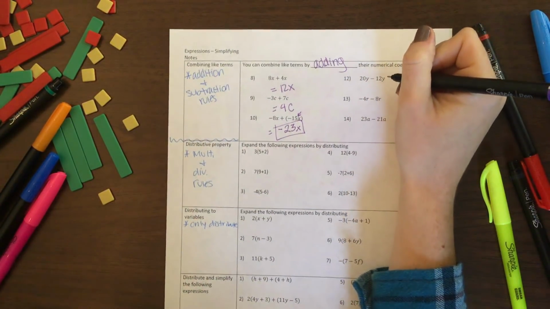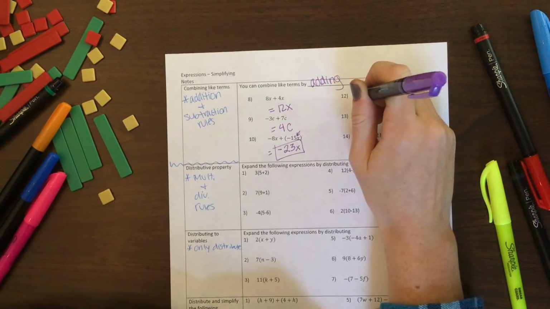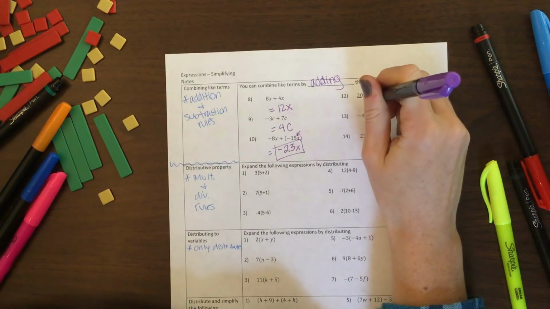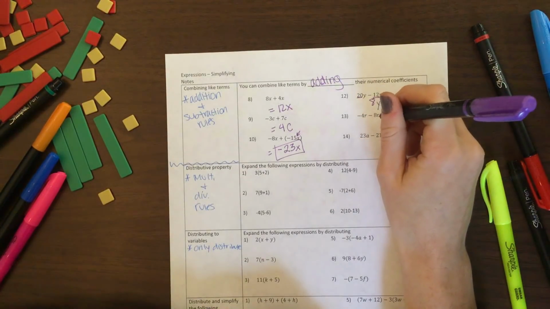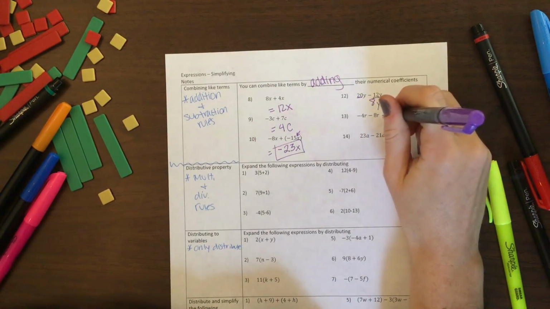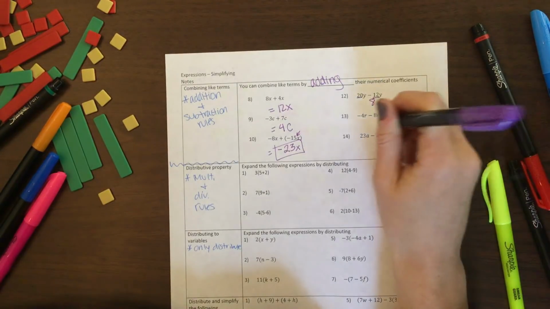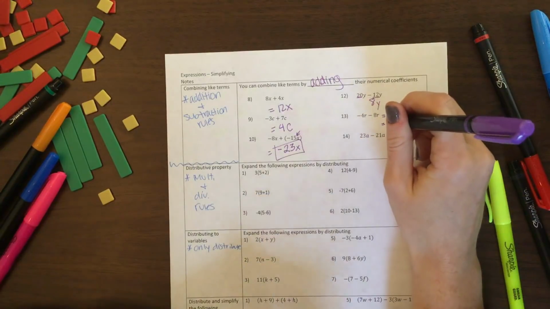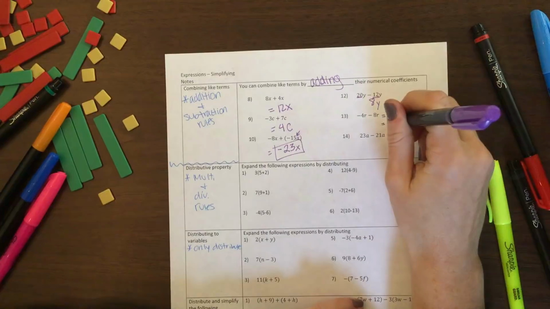All right, so if you did them on your own, let's check them real quick. So I just add or subtract their coefficients, the number in front. 20 minus 12 is 8, so I get 8y. Negative 4r minus 8r. If you need to use keep, change, change to make this negative 4r plus negative 8r, that's fine. We use our song if you need to, or maybe you can just do it in your head. Whatever your method is, that's fine. We get negative 12r.